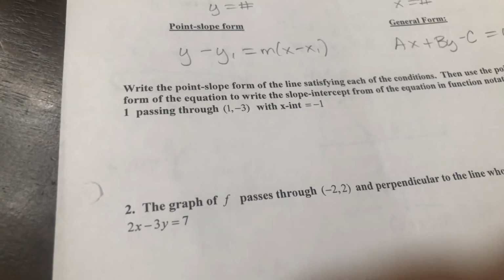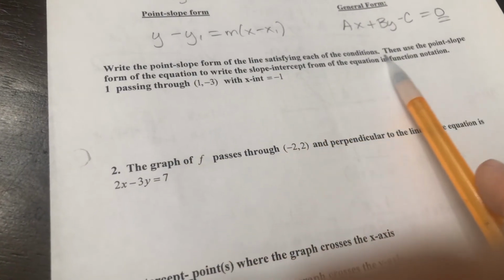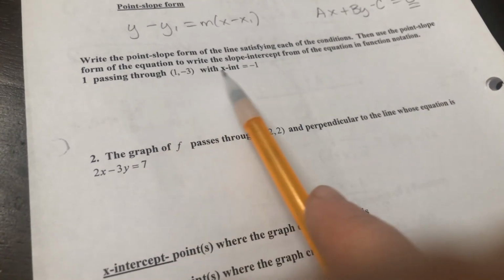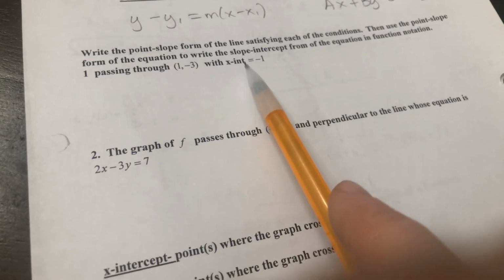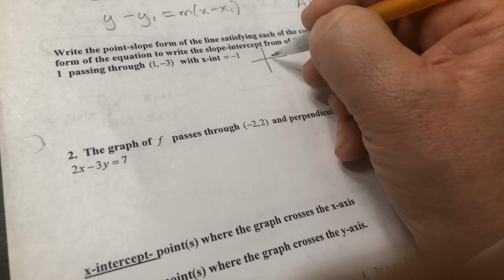So we're going to kind of just work through this page, and we'll be done. I might have to make a separate video. Write the point slope form of the line satisfying, then use point slope form. So the x-intercept is where the graph crosses the x-axis.